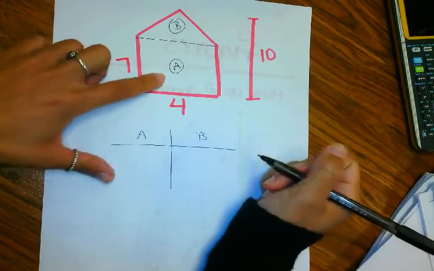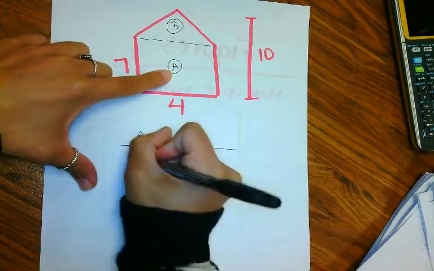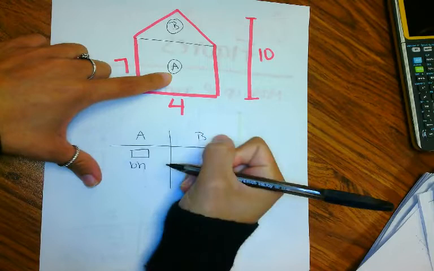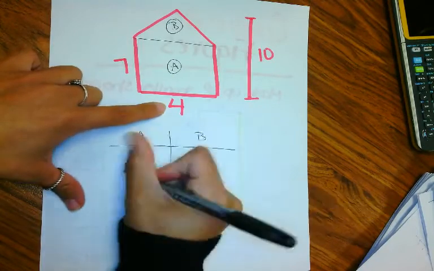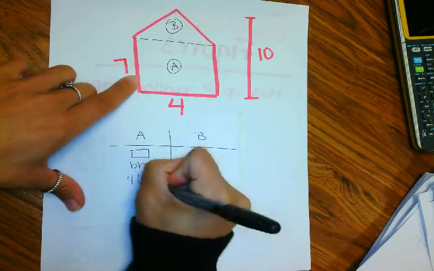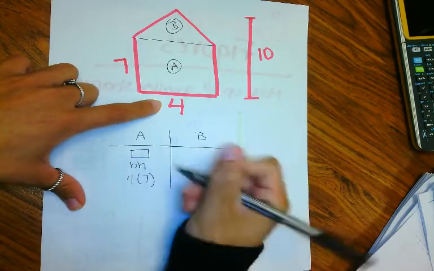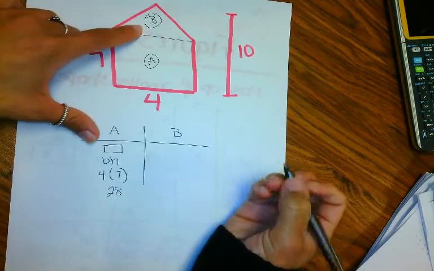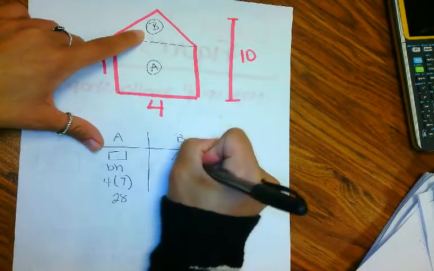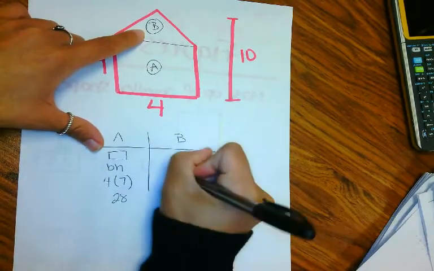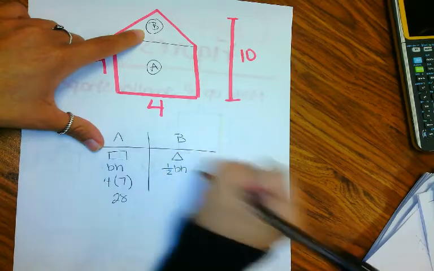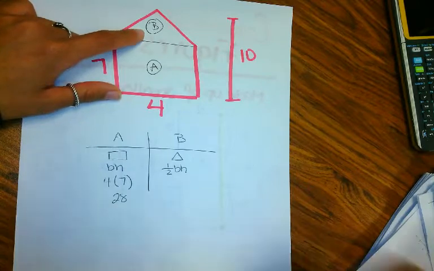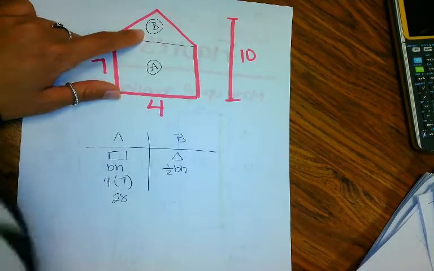For A, what shape is this? Hopefully you said rectangle. The area of a rectangle is base times height. Please look at your formula chart. My base is 4 and my height is 7, so 7 times 4 is 28. Now B is a triangle. The area of a triangle is 1/2 base times height, and I got that from the formula chart. I don't have a formula chart right next to me, otherwise I would show you.